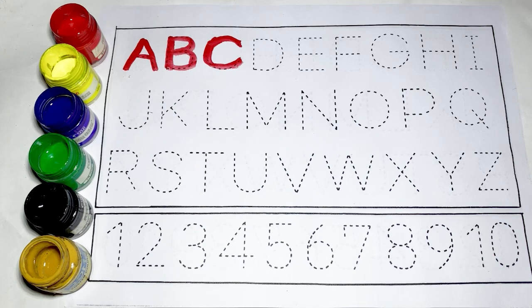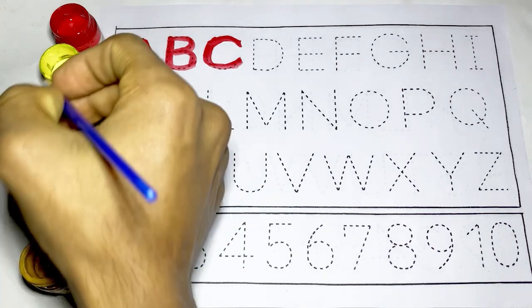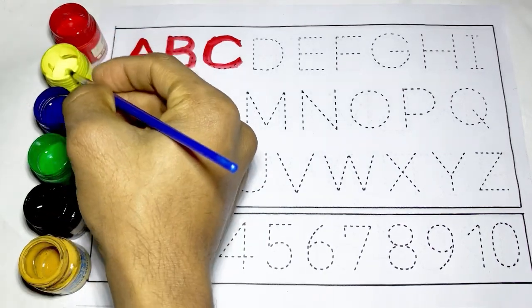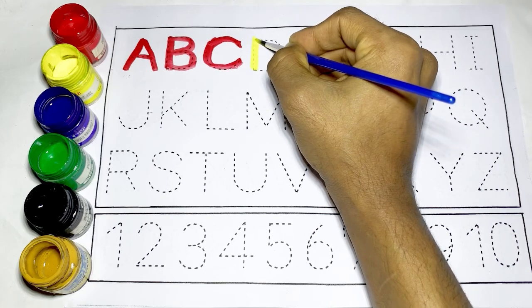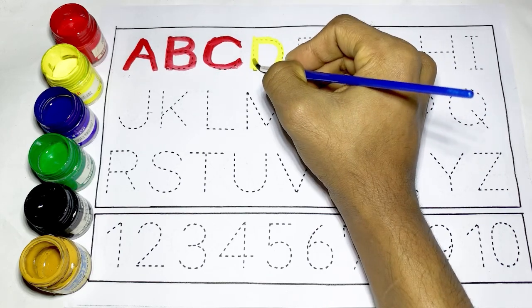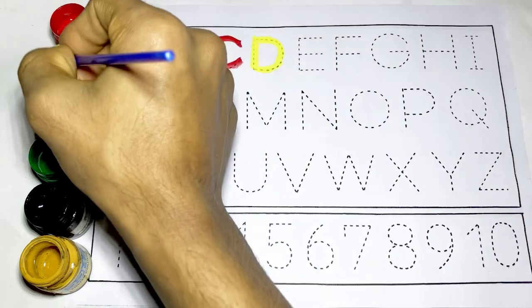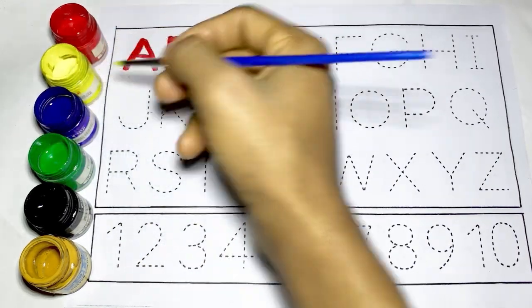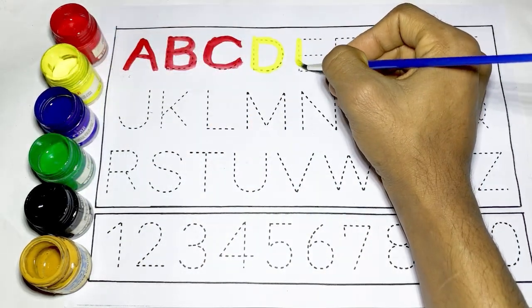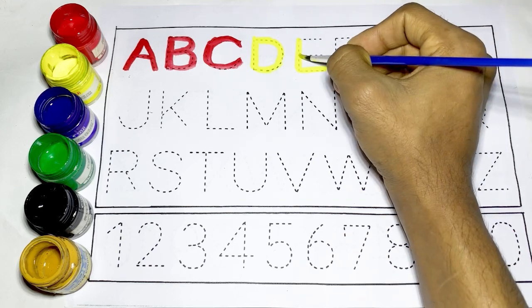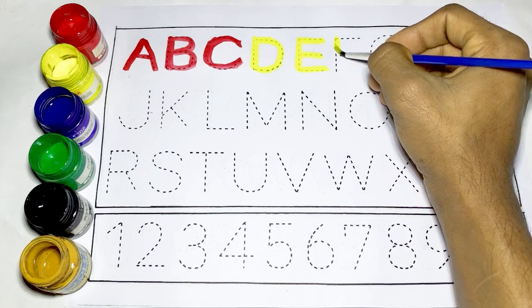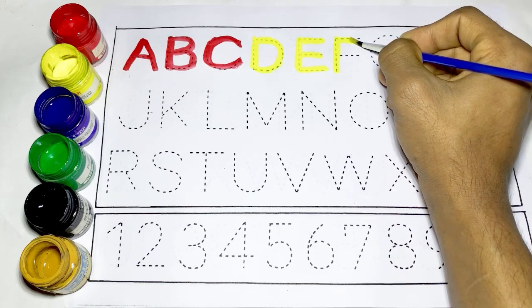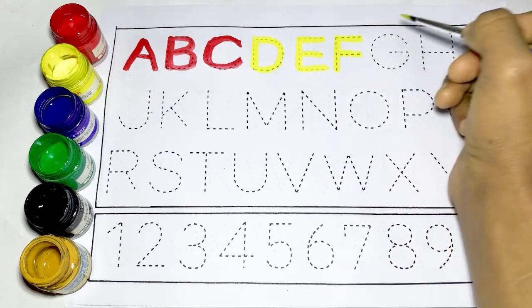Kids now draw D. D for dog, D for doll, and use yellow color, the alphabets of D. Kids again use yellow color and draw E. E for egg, E for elephant, the alphabets of E. F. F for fish, F for fan.